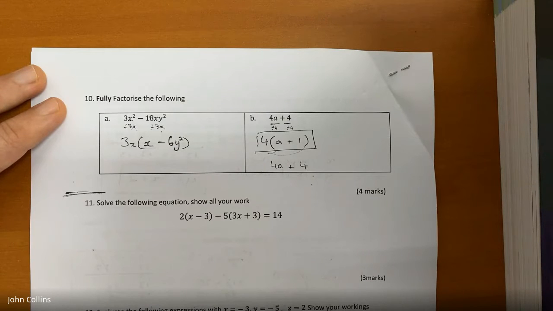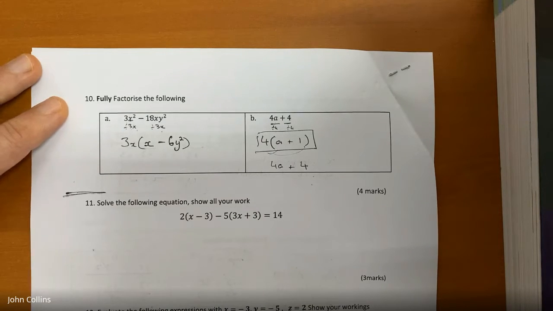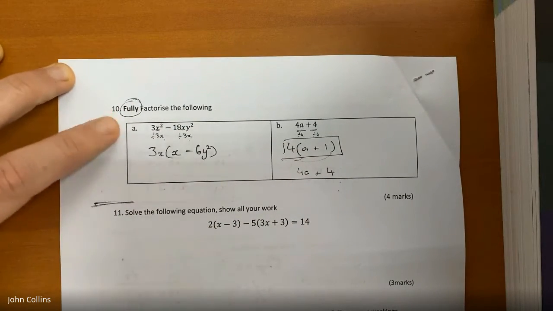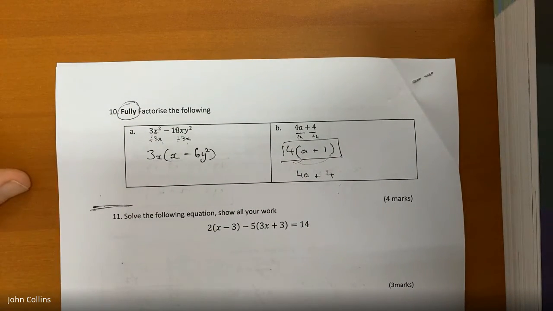And that wouldn't work out though, if you put it, because 2 times a is 2a, 2a plus 4, and we need 4a plus 4. I even put it in bold in this question, fully factorized. So you get 1 mark out of 2 for that if you didn't fully factorize. Okay.